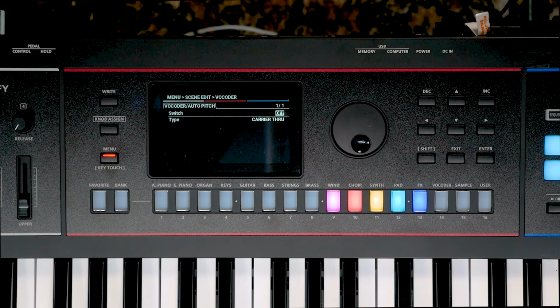As you see here, I can go ahead and turn on or off the switch for the vocoder or auto pitch settings per scene. This is really handy because different scenes can have different functions assigned to them. So I'm going to go ahead and spin my dial wheel or use my increment-decrement button to turn that switch on.